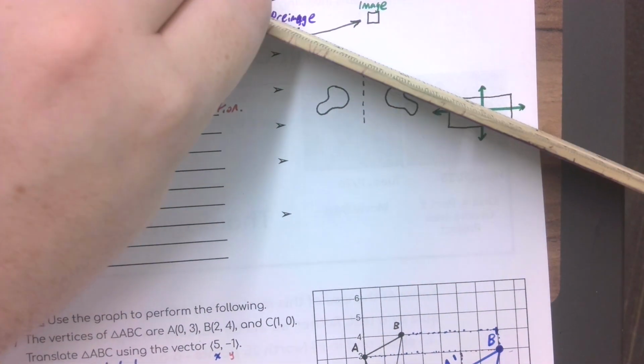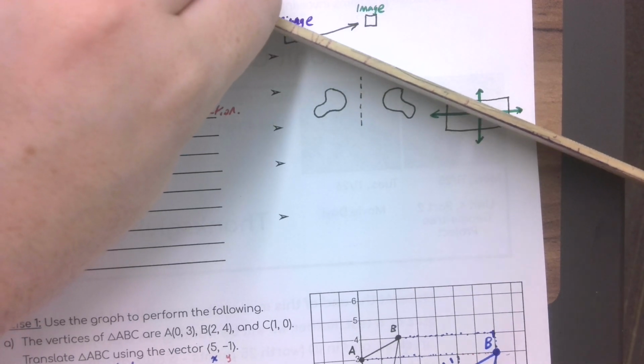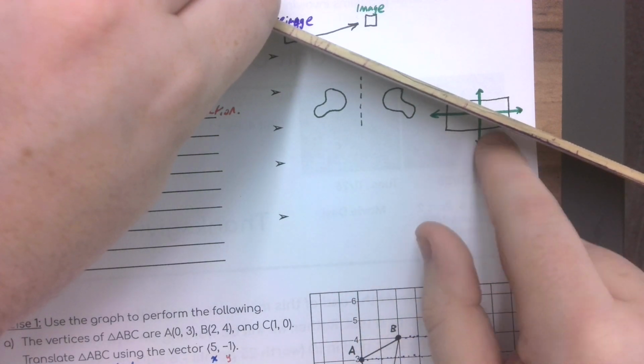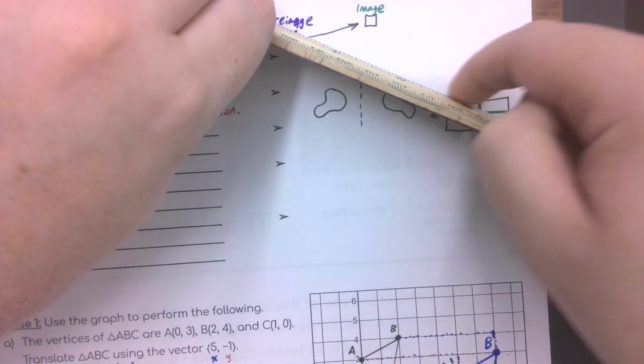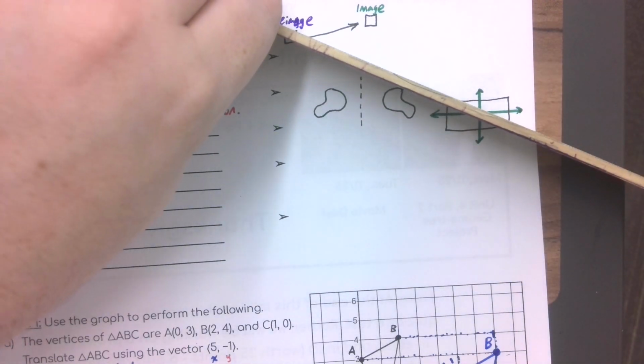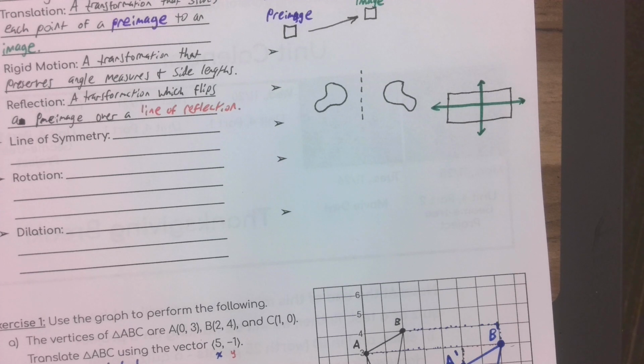Just be careful. If I was to try and make a line of symmetry diagonal to here, we see that we have a short edge close to the ruler and a far edge further down on it. This rectangle has a far edge close to the top of the ruler and a short edge further down on it. This would not be a line of symmetry because it is not the exact same. It's reversed on the other side.